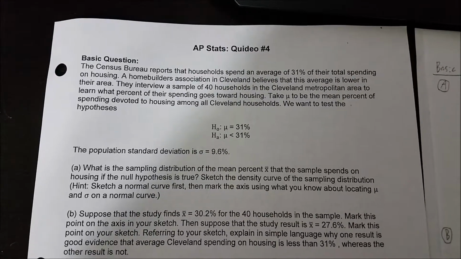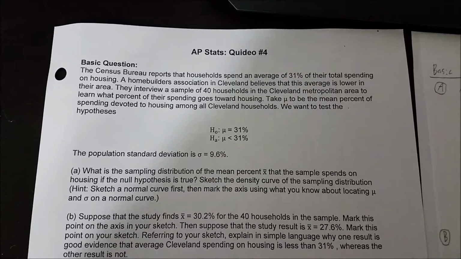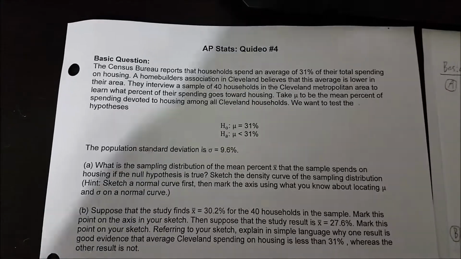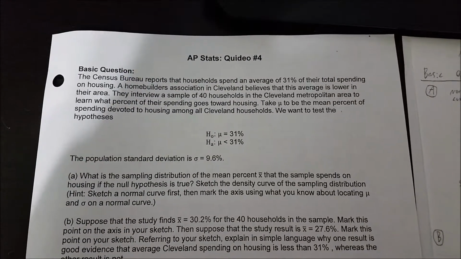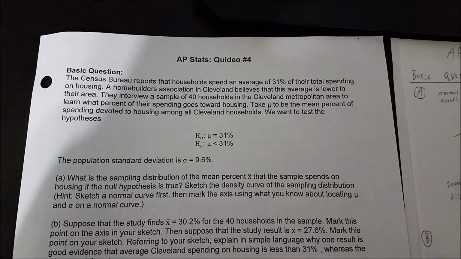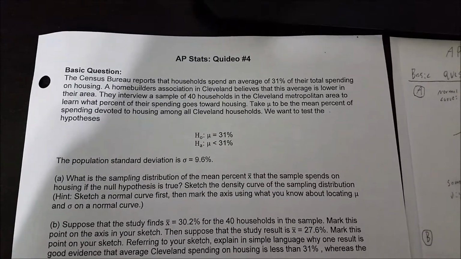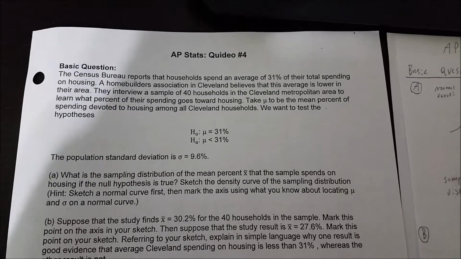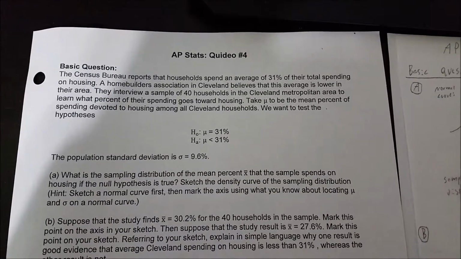The Census Bureau reports that households spend an average of 31% of their total spending on housing. A home builders association in Cleveland believes that this average is lower in their area. They interview a sample of 40 households in the Cleveland metropolitan area to learn what percent of their spending goes towards housing. Take mu to be the mean percent of spending devoted to housing among all of Cleveland's households.